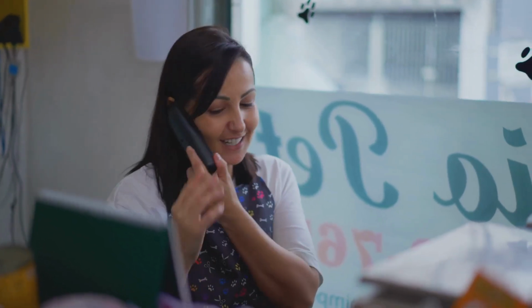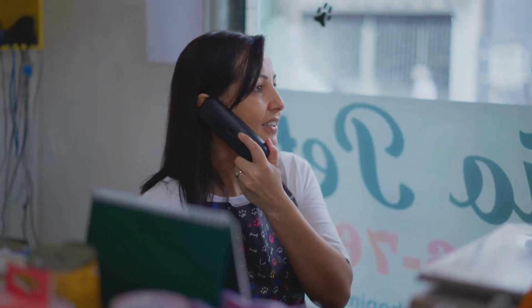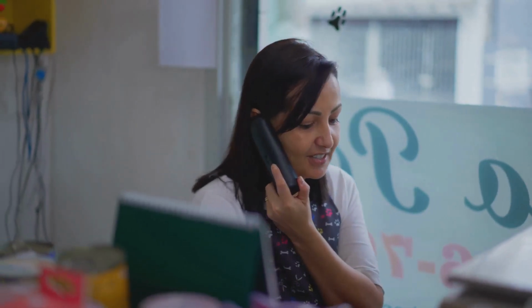Finally, your contact information. This usually includes a phone number and an email address. It's a direct line for customers to reach out to you. Whether they have queries, feedback, or issues, they know exactly how to get in touch. It fosters a sense of accessibility and trust between you and your customers.